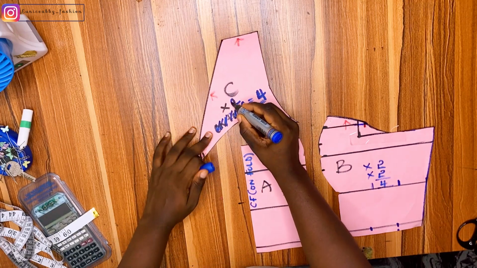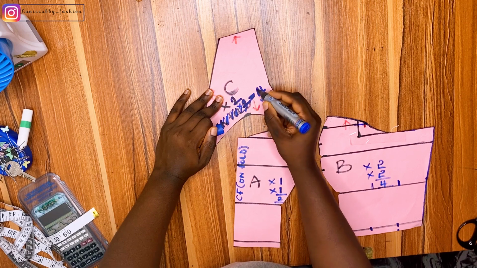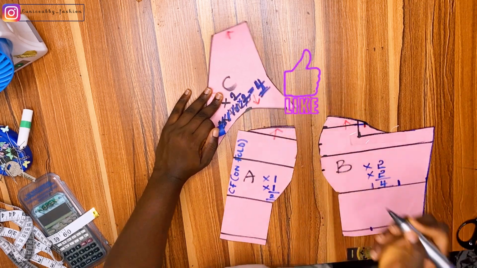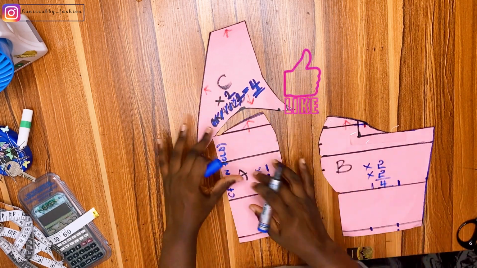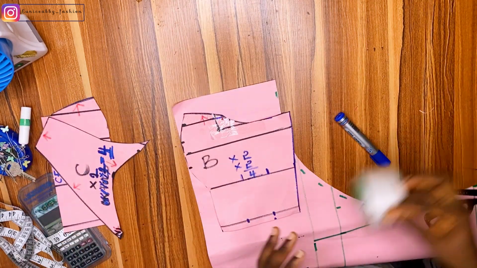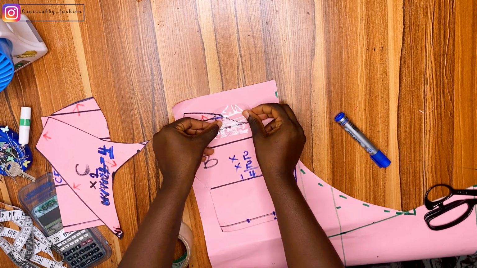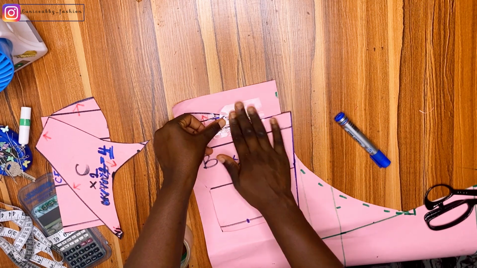Guys, as you can see, we're cutting 2 for lining and 2 for the main fabric. So we're cutting a total of 4 for this C. Okay, now to this important step which will prevent shortage of fabric when you finish joining your bustier. I'll place B on an empty pattern paper and I will use my sellotape to hold it down.